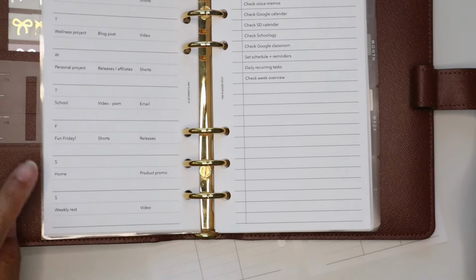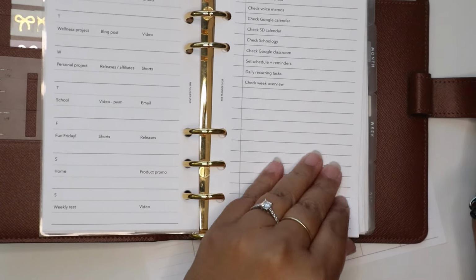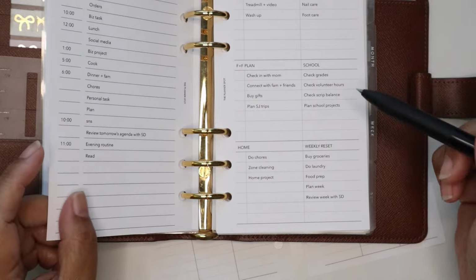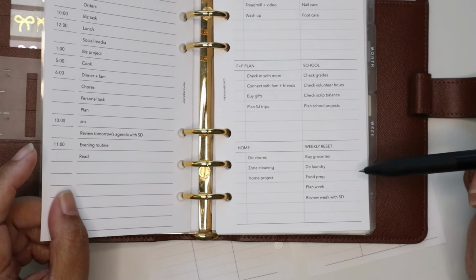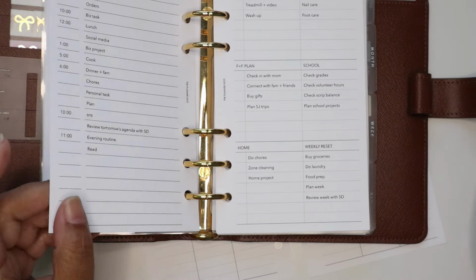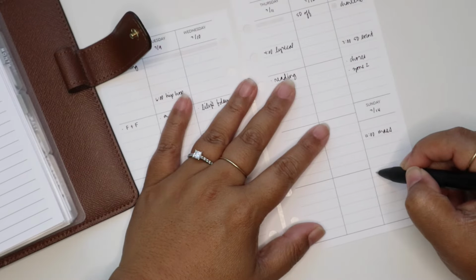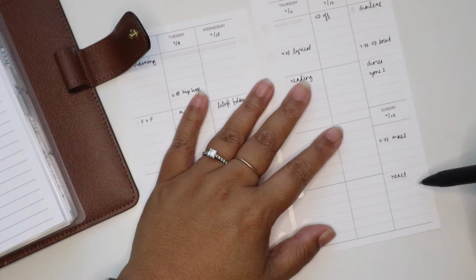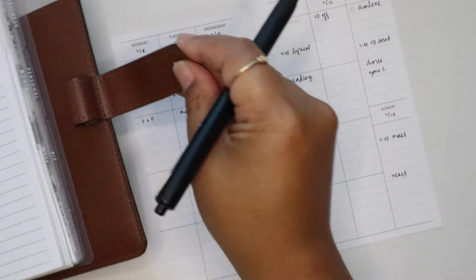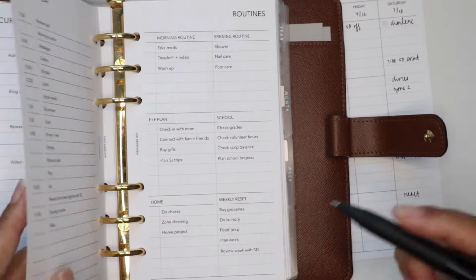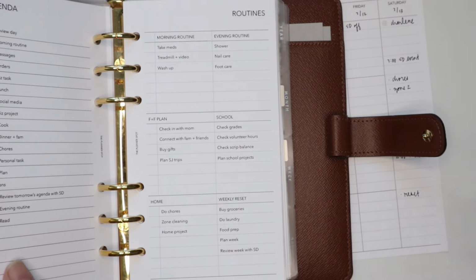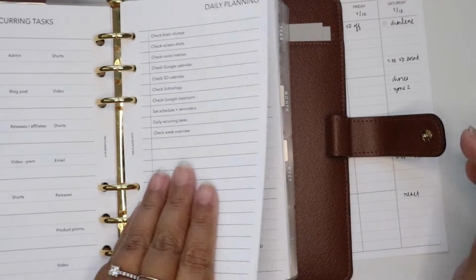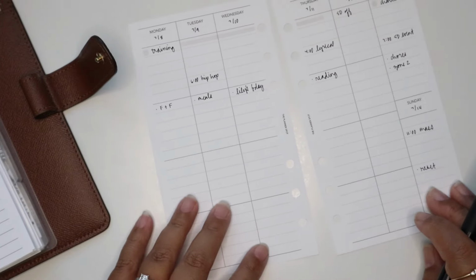And then on Sunday is weekly reset. And again, I just write that on my calendar, but here in my routines, I have everything I do for the weekly reset. So the reason why I do it that way is just to save myself some writing. All I have to do is write, for example, reset, and then when it comes time to do that, all I have to do is reference this list. So I don't have to keep rewriting this list every single week. So that's all the personal items.